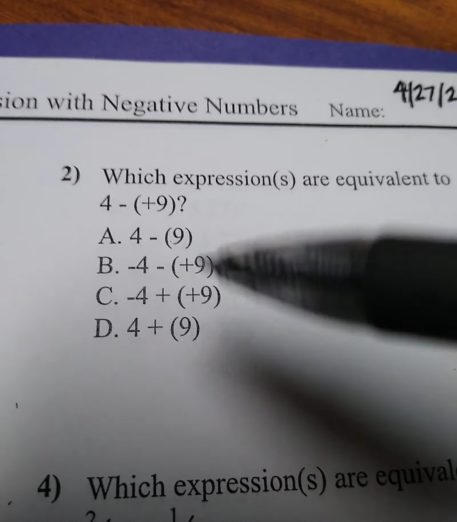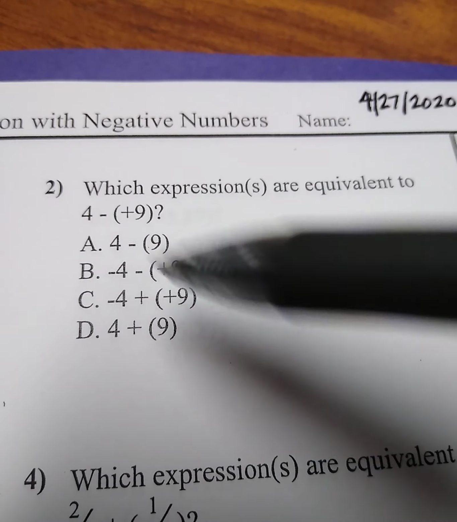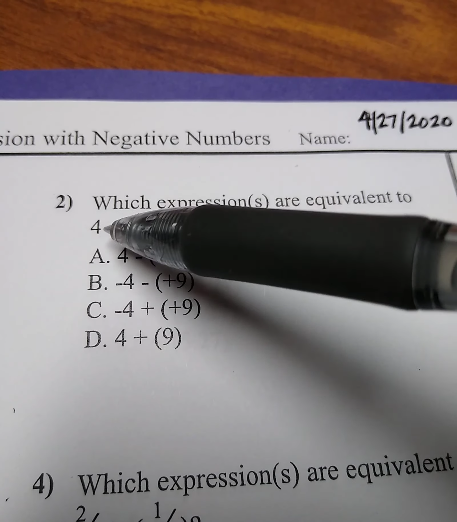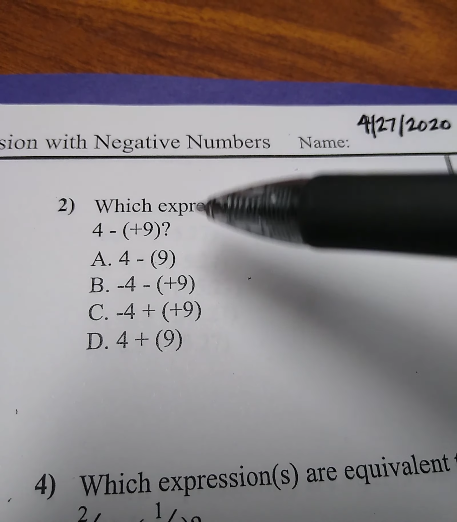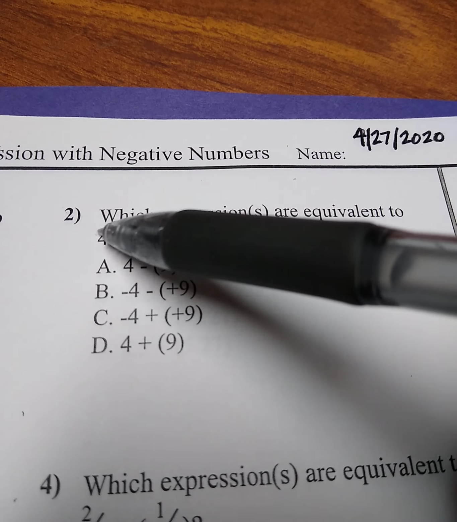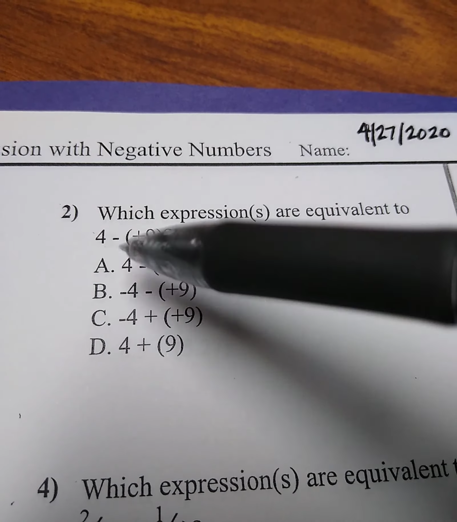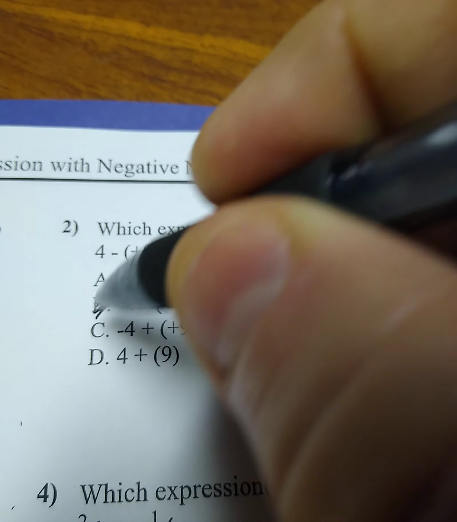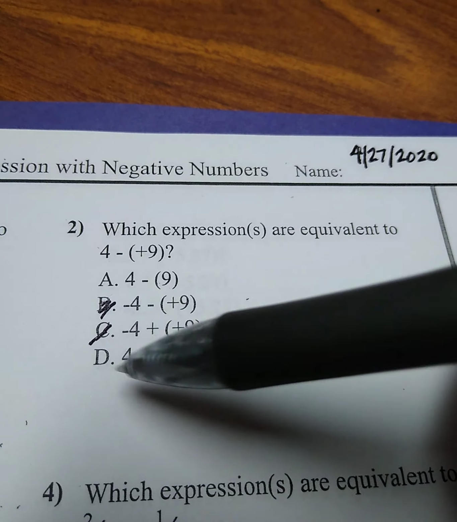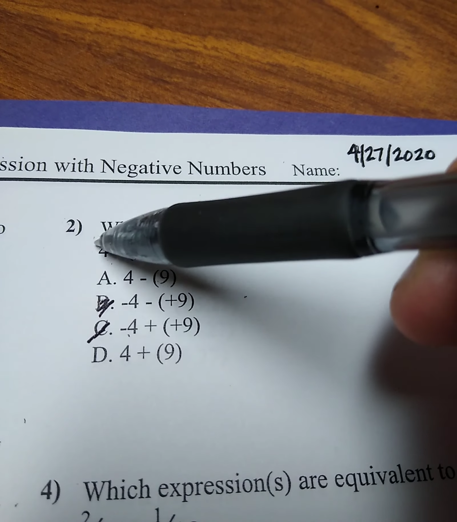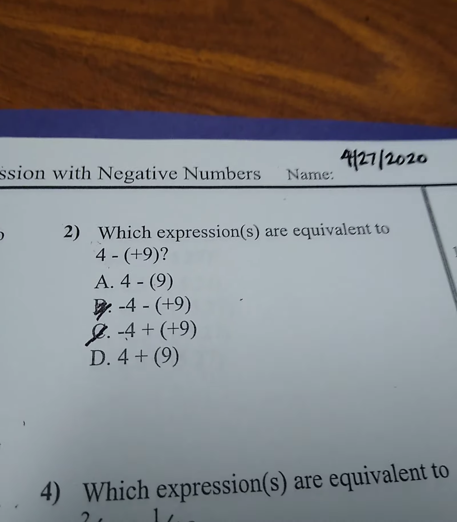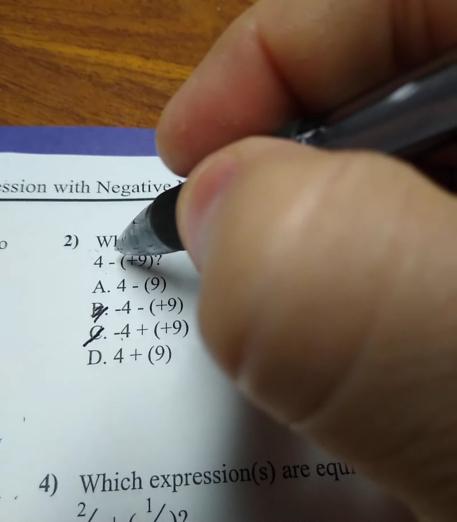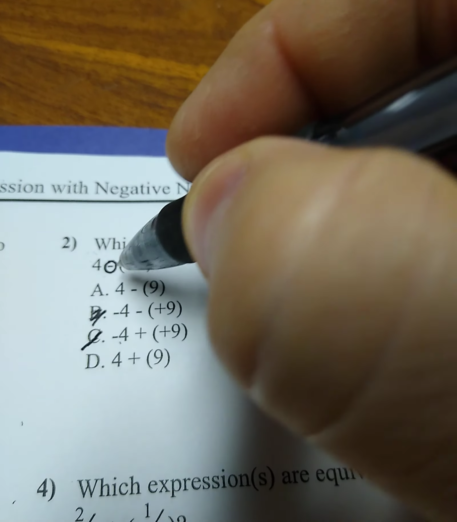Let's look at problem 2. Which expression or expressions are equivalent to 4 minus positive 9? So again, we want positive 4, so right now we can get rid of B and C, because these are negative 4. Our answer asks for positive 4. Negative 4 and positive 4 are two completely different numbers. So now we are going to focus on these two right here.